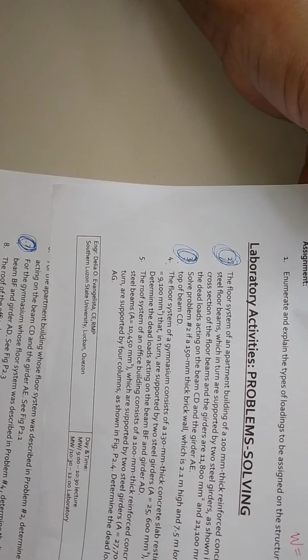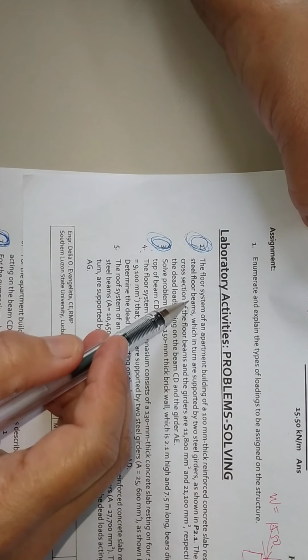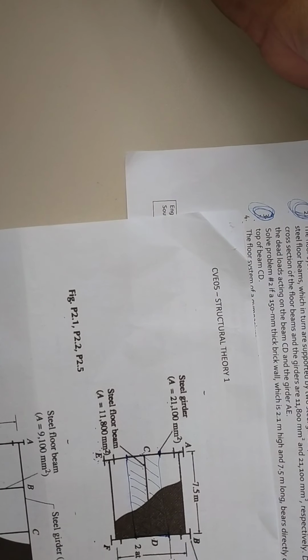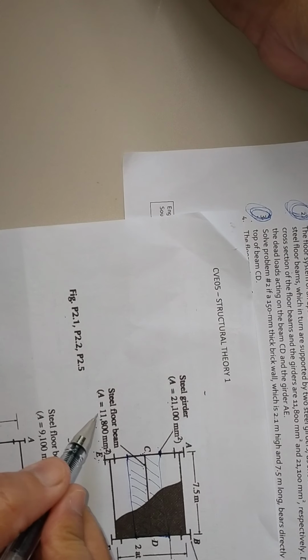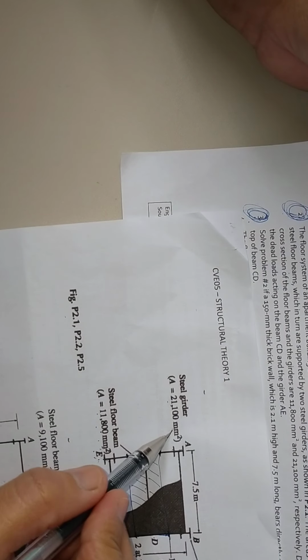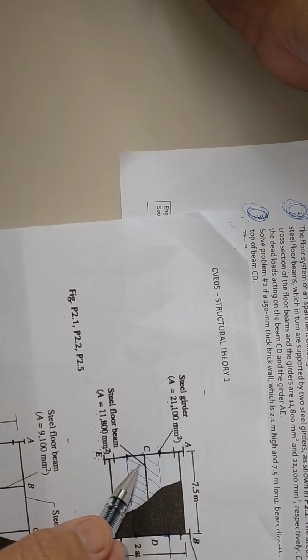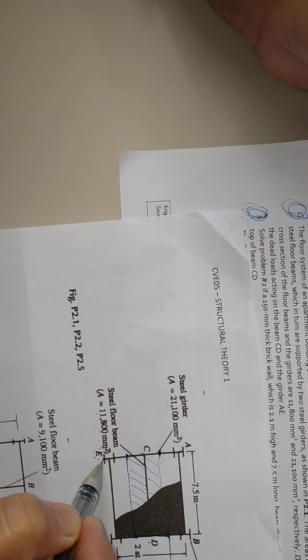The statement in problem number 2 says, the floor system of an apartment consists of a 100 mm thick reinforced concrete slab resting on 3 steel floor beams, which in turn are supported by 2 girders. The figure is here. The cross-sectional areas of the steel floor beams and girders are respectively 11,800 mm square for beams and 21,100 mm square for girders. Find the dead loads of the floor beam CD and girder AD.